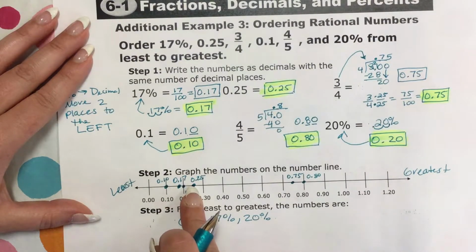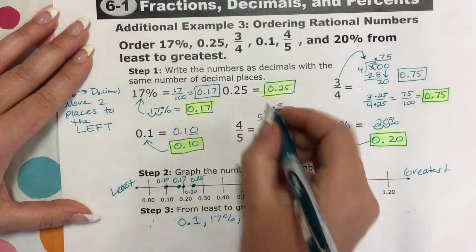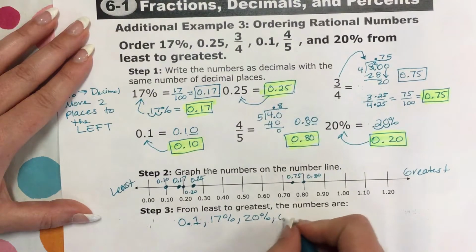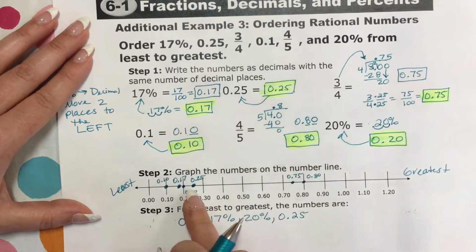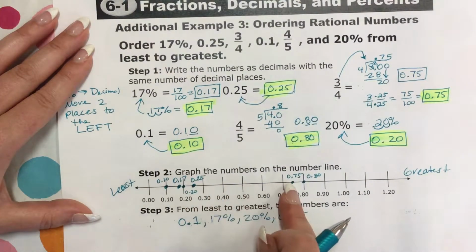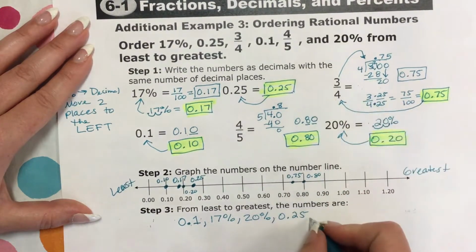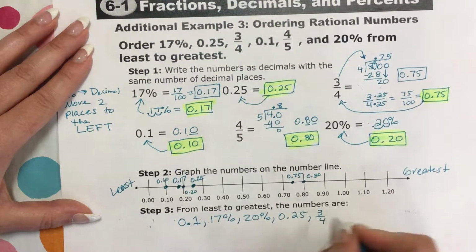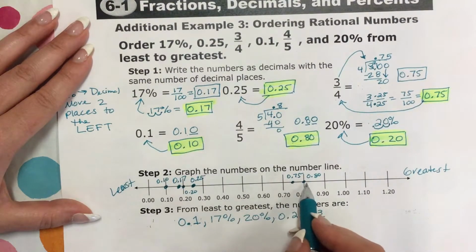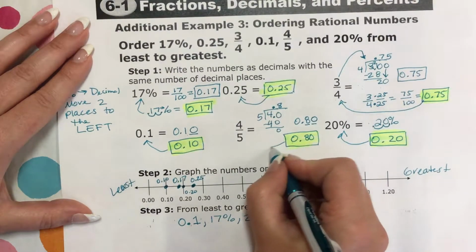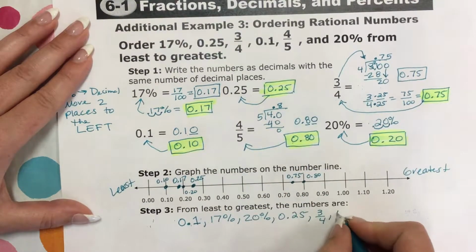Then I go to 0.25, which was just 0.25, so that was the same. After 0.25, I moved to 0.75, which was the same thing as 3/4. And then we had 0.80 right here, which was the same thing as 4/5.